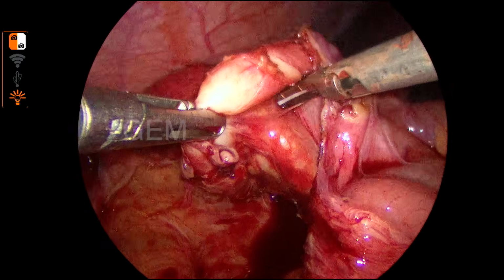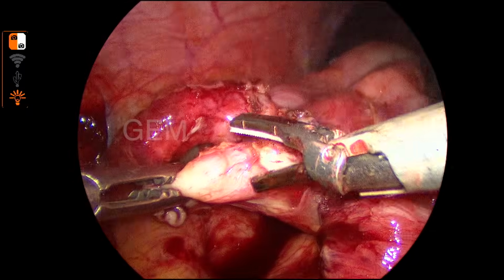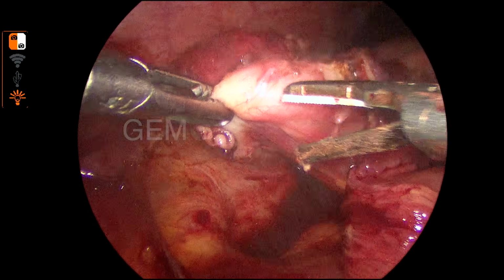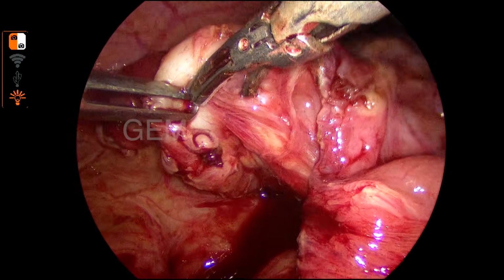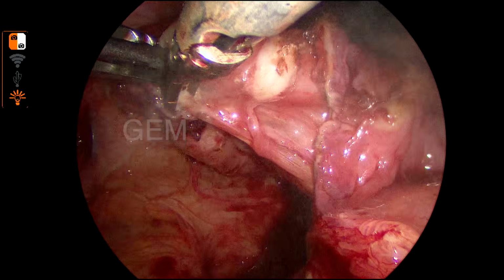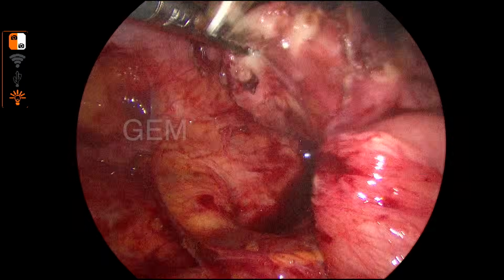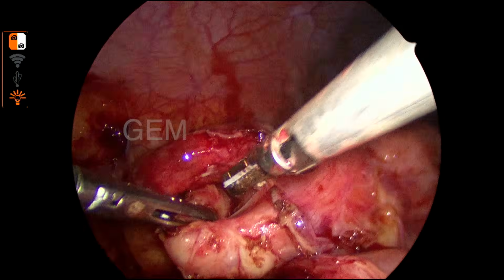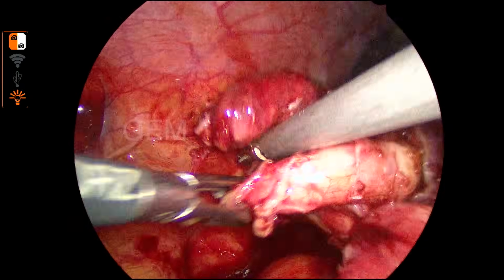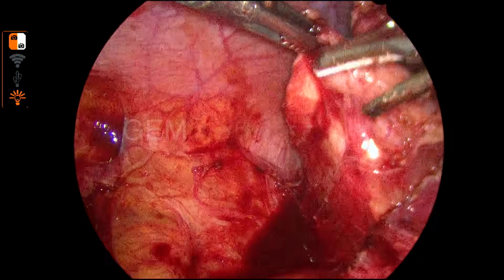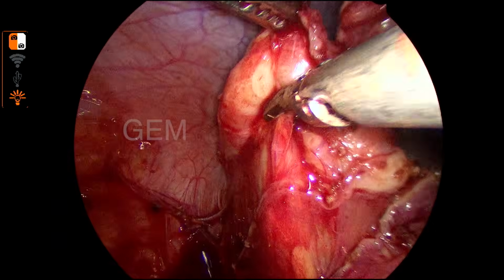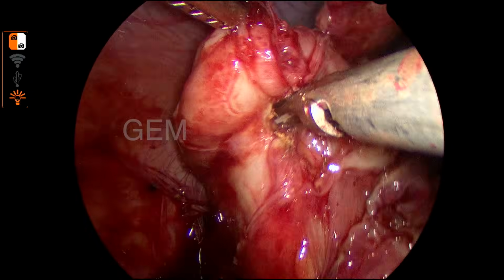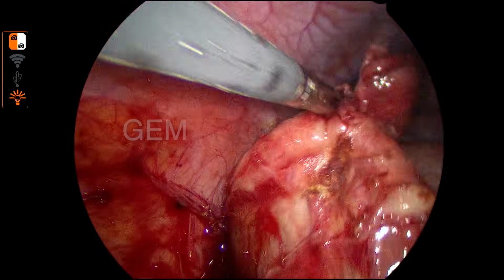So now I am dividing the mesoappendix. See, I am dividing the mesoappendix. So once you divide the mesoappendix, we have a plane. We can see the other side.